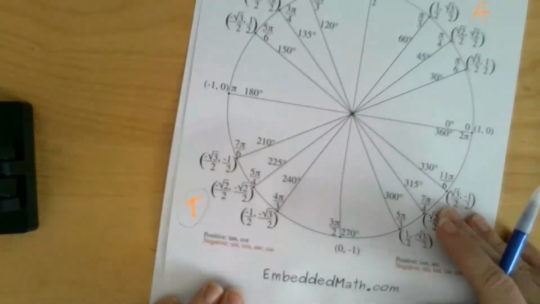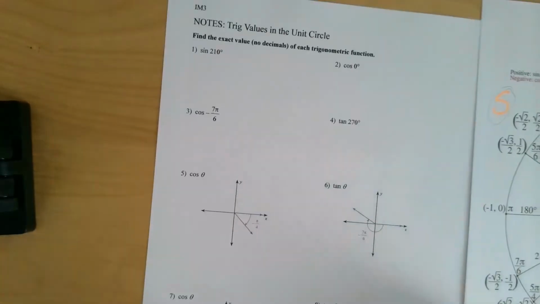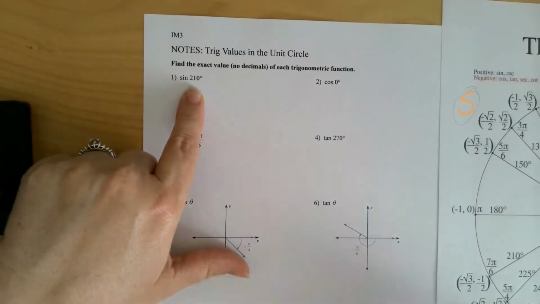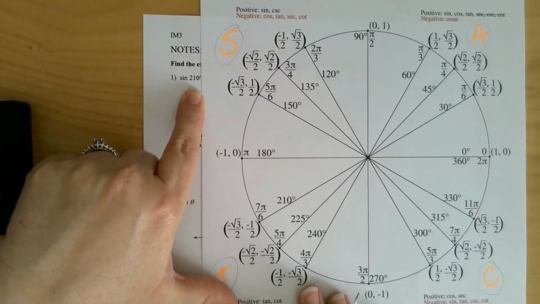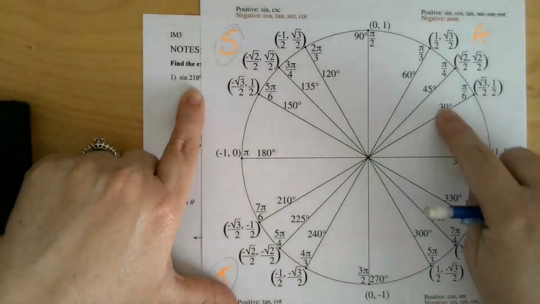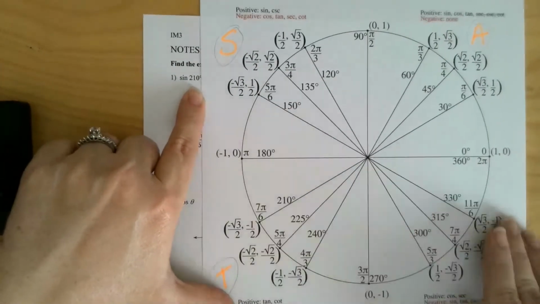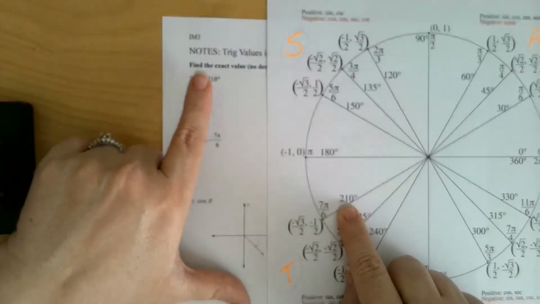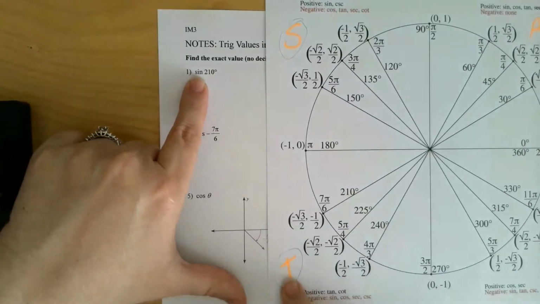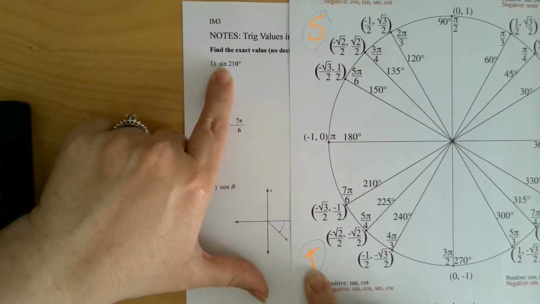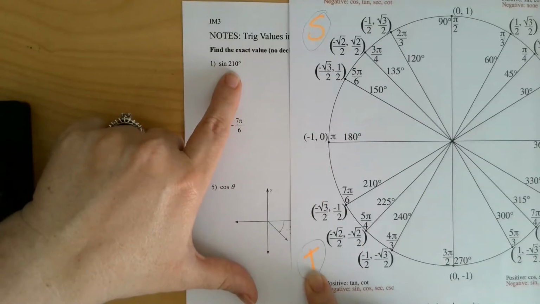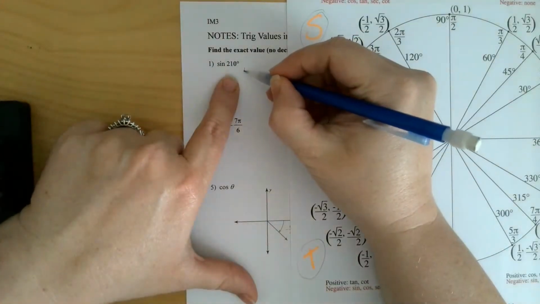So if I look at some problems, if I'm looking for the sine of 200 degrees, I'm going to look at my unit circle here, and I need to find 200 degrees. Well, 200 degrees is in the third quadrant. In the third quadrant, is sine positive? Well, the answer is yes, because tangent's the only thing that's negative. So my answer is going to be positive.